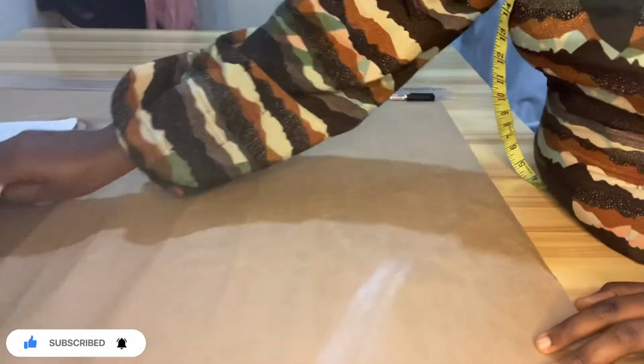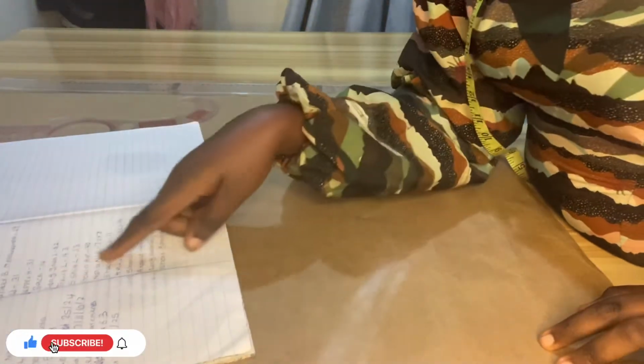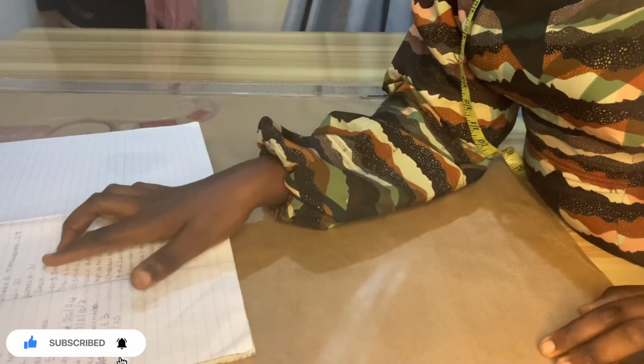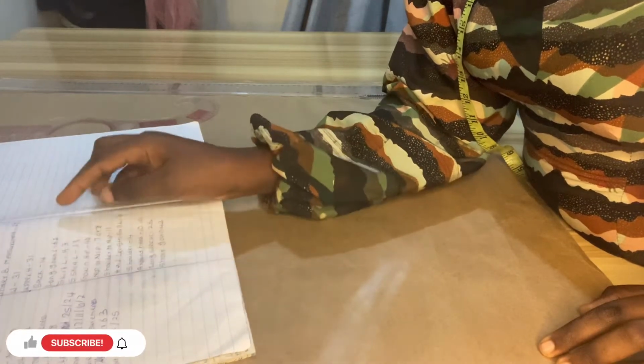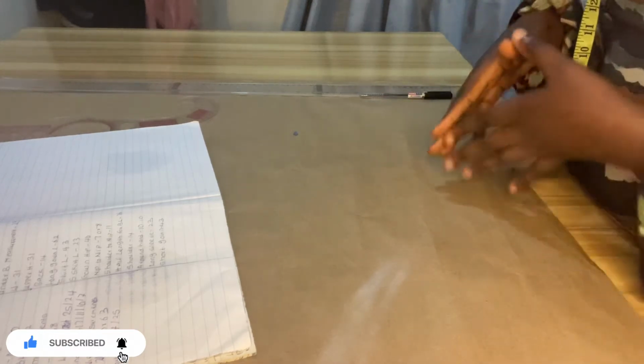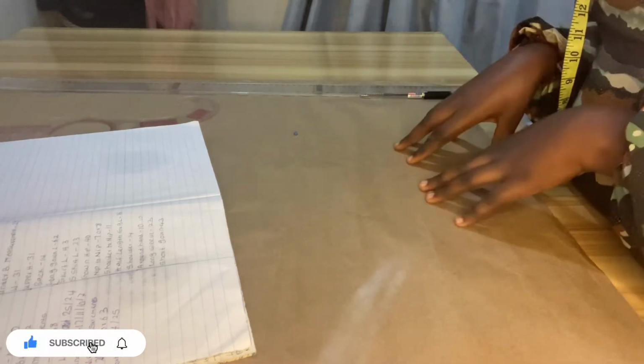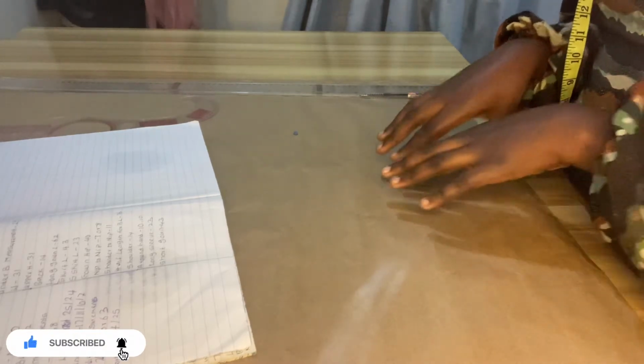For this person, this is my measurement. The upper part of our hip is 31 and our bust is 35. So we are going to be using our bust because our bust is bigger than the upper hip. The one that is bigger is the one you are going to use. I hope you understand it. If it's your upper hip that is bigger, you use your upper hip. If it's your bust that is bigger, you use your bust. Do you understand?